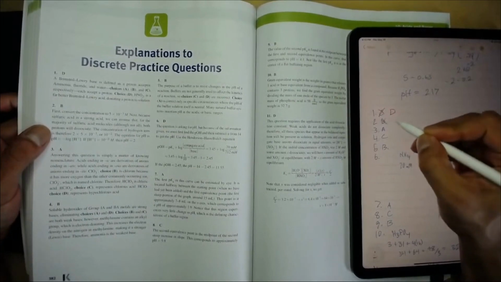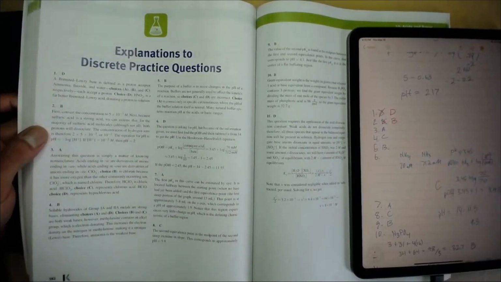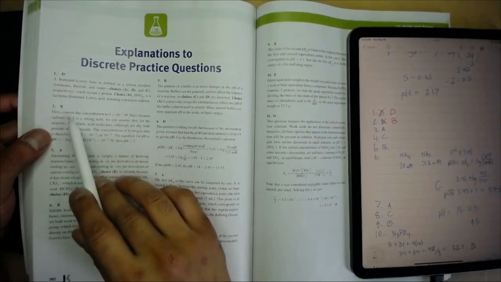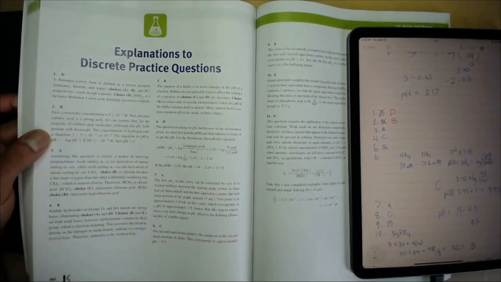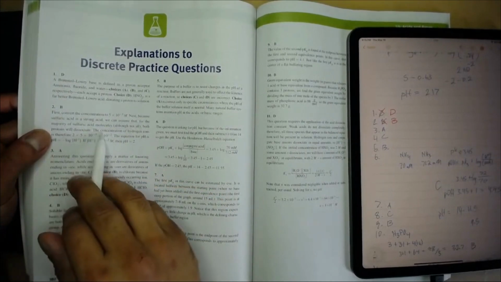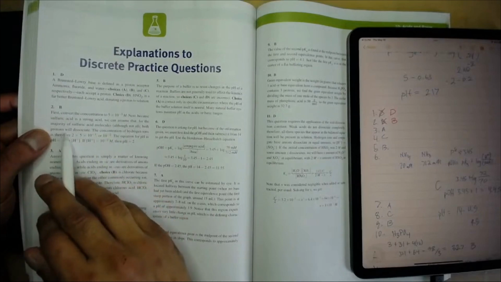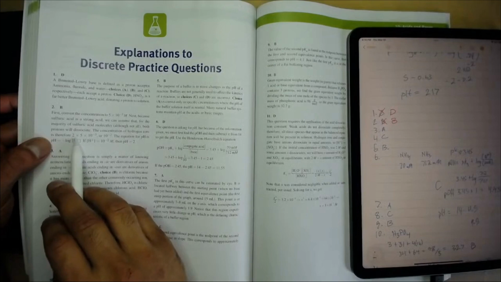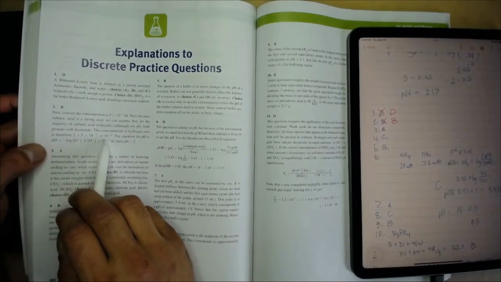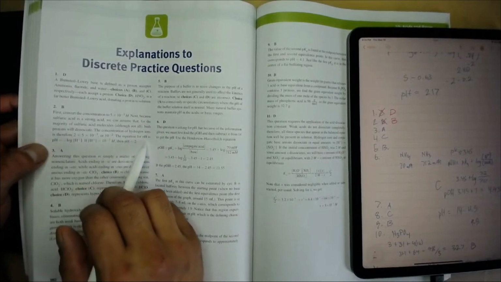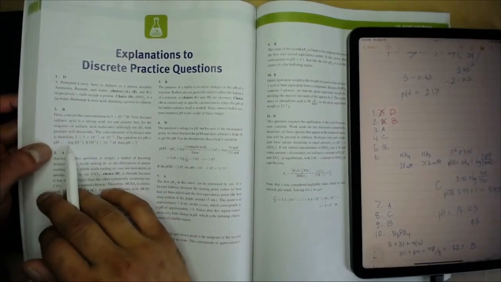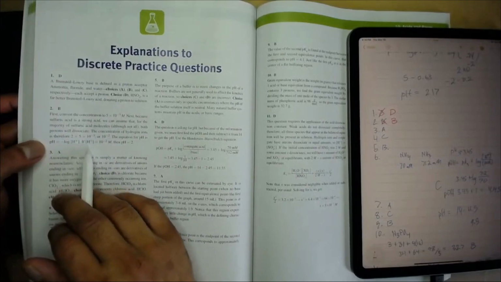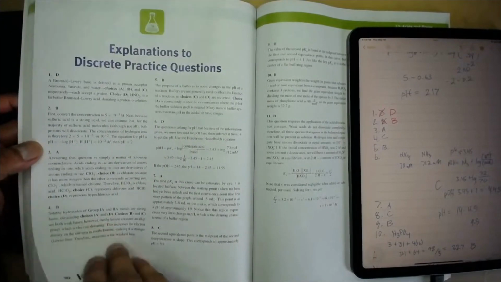2 is B instead of D. First, convert the concentrations. Next, because sulfuric acid is a strong acid, we can assume that for the majority of sulfuric acid molecules, both protons will dissociate. Concentration of hydrogen ions is therefore 2 times 5 times 10 to the minus third, or 10 to the minus second. The equation for pH is pH equals minus log H. If H equals 10 to the minus 2, then pH equals 2.